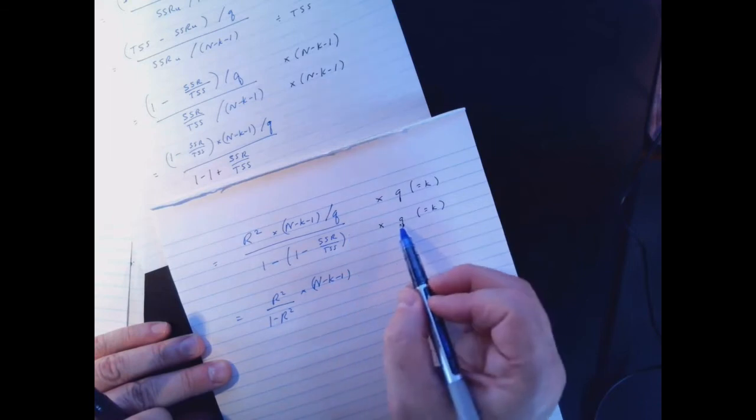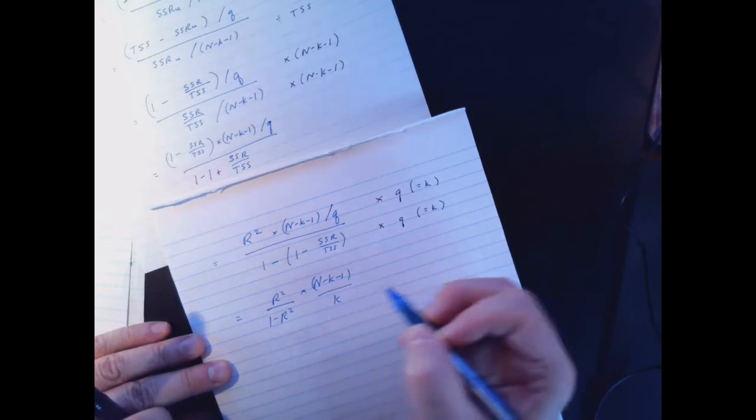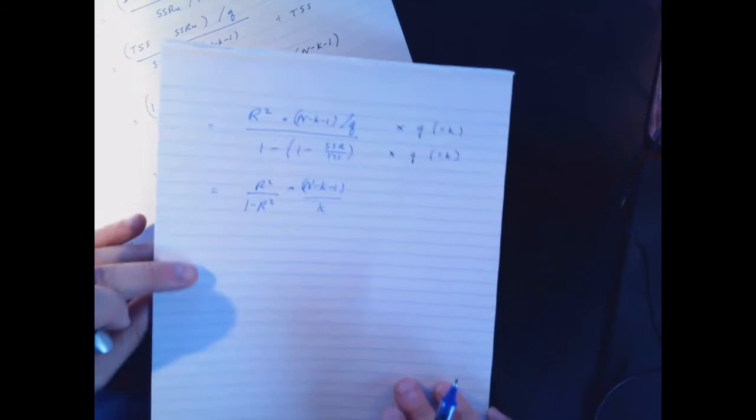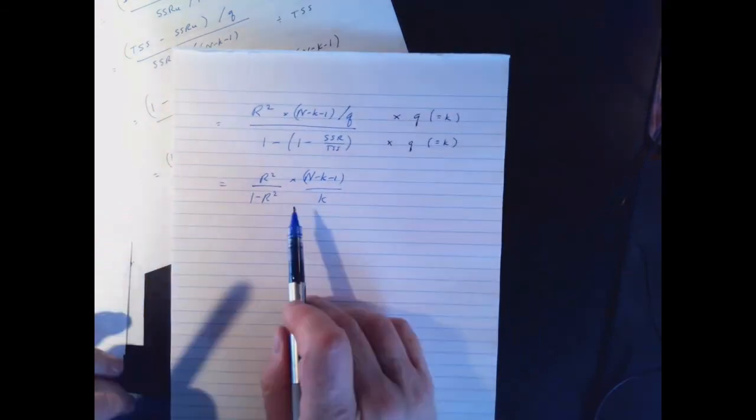And I've got a Q on the bottom, but it's K this time. So then I get that formula. And of course, we've seen that before. That is our formula for the F statistic in the multiple regression case.